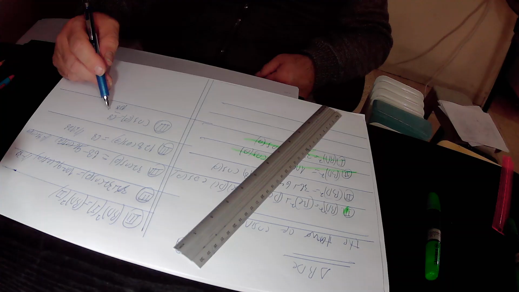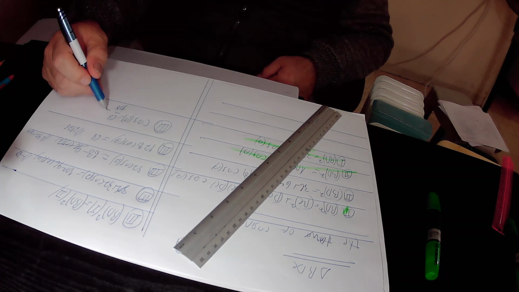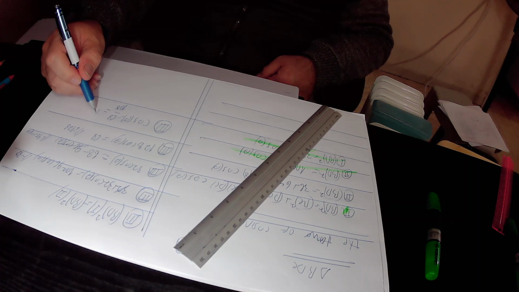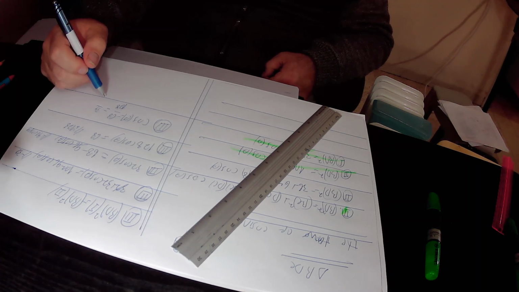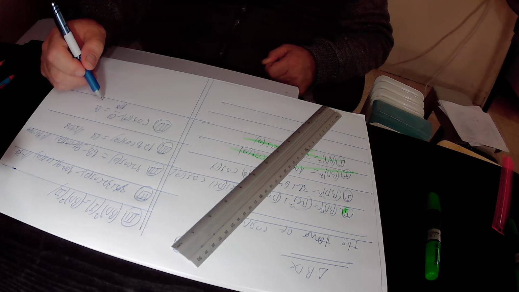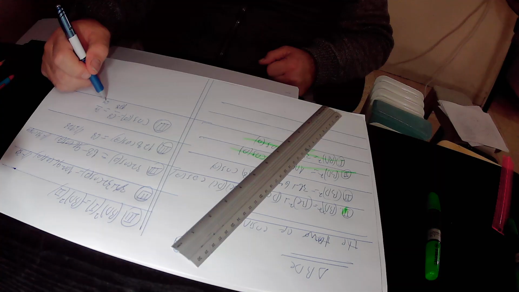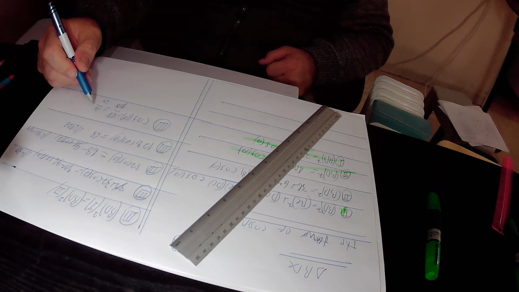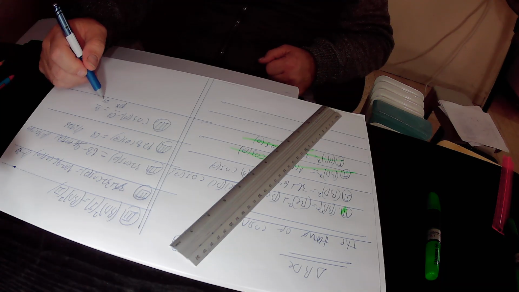Here we divide both the numerator and the denominator of this number by 2. 68 over 2 is 34, and 128 over 2 is 64. Likewise, we divide the numerator and denominator of this number by 2 again, and we get that 34 over 2 is 17, 64 over 2 is 32.